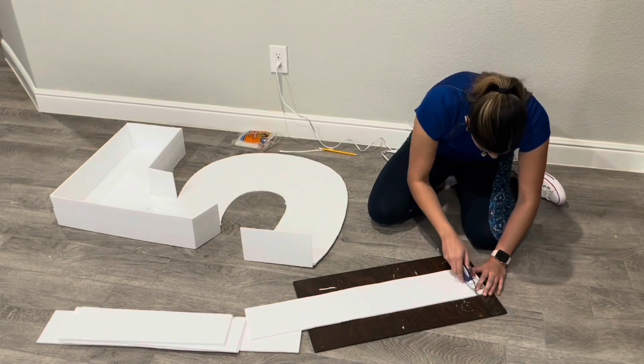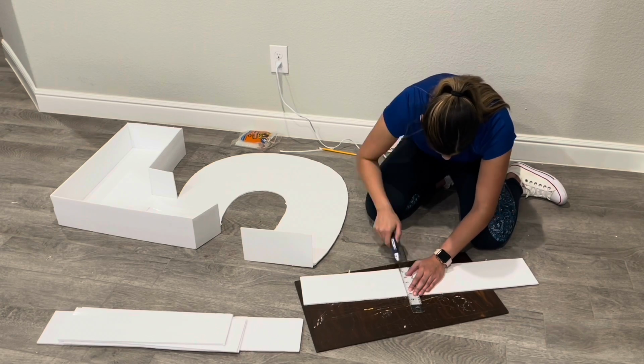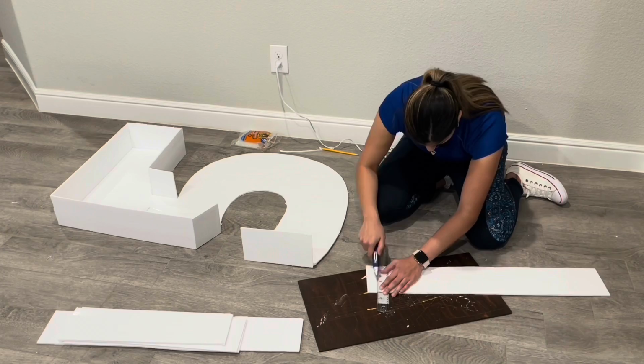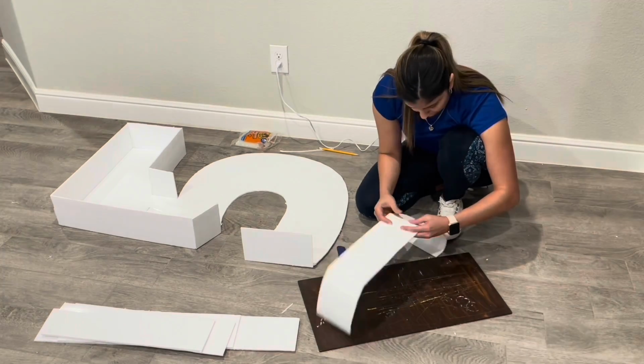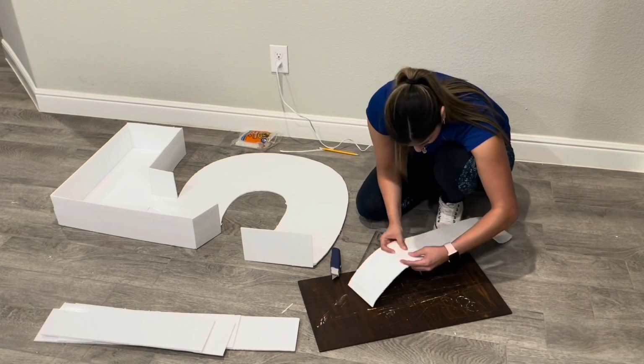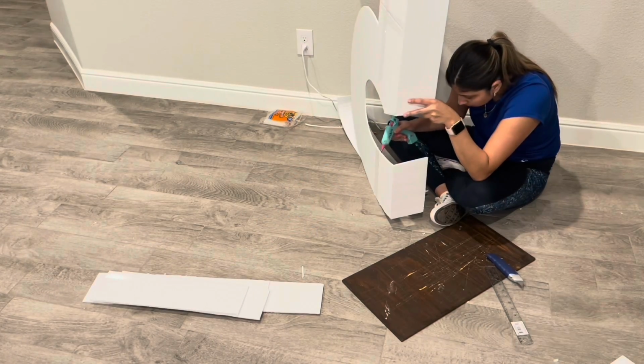And with this, you'll grab a box cutter and you'll make very light cuts. Light enough where it doesn't go through, but hard enough where it bends. And then you just go ahead and grab it and start pulling it back like so. You'll know how deep to cut when you're doing it. Trust me. Then you can go ahead and glue as normal.